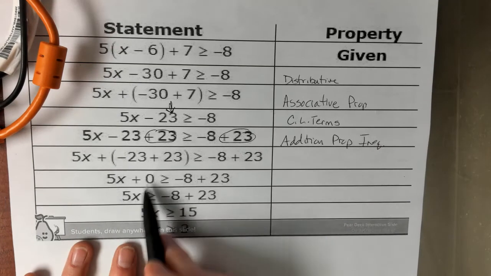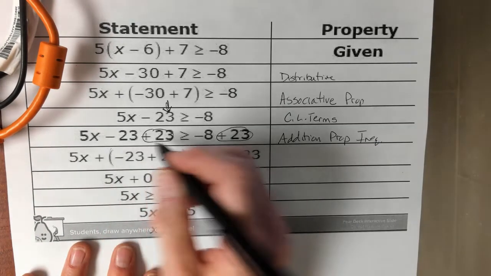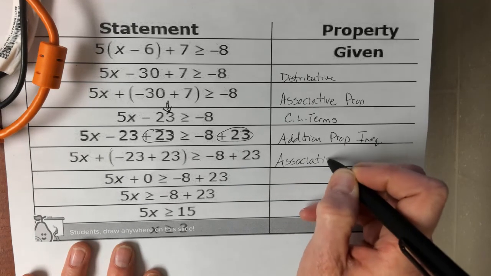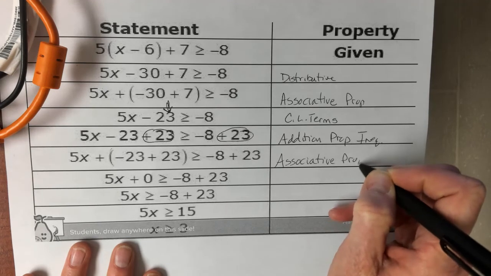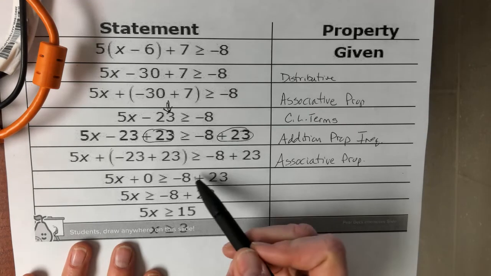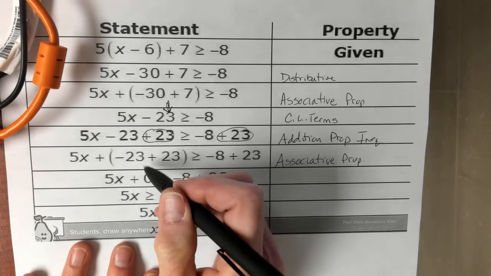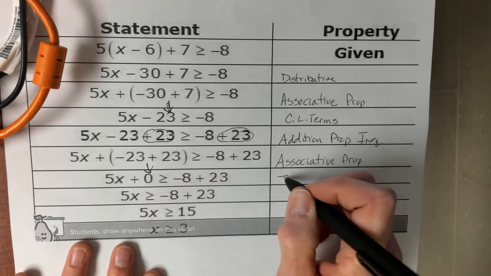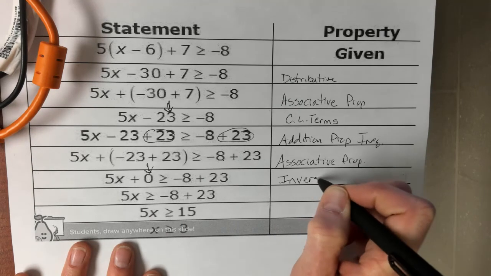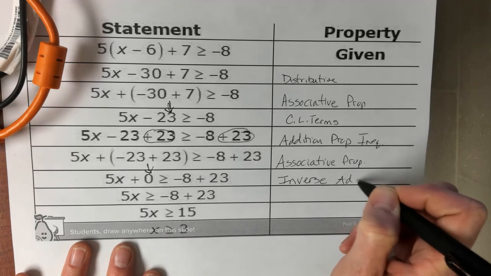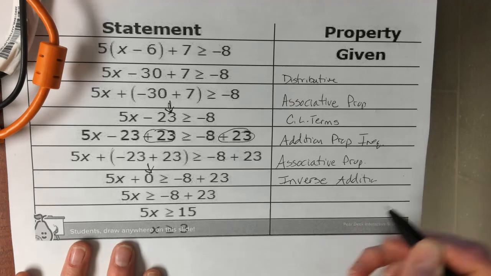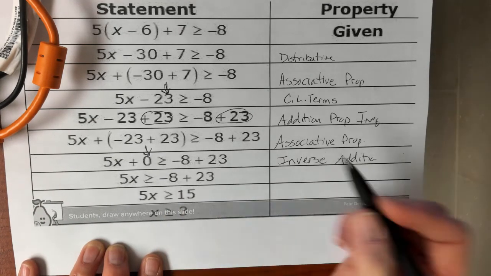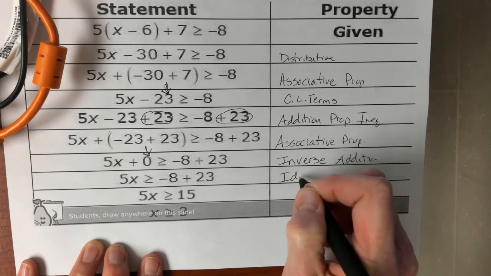Oh, look, we're doing a group together. We put these together. So this would be the associative property. And then if we look at the next step, this stayed the same. We added the opposite. When you add the opposite, that's the inverse. And we do like to say the operation of addition. And then, oh, these stayed the same, but the 0 went away. Oh, that's the identity of addition.